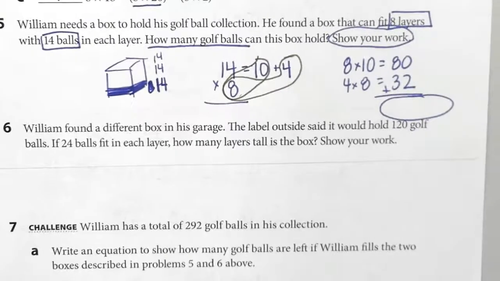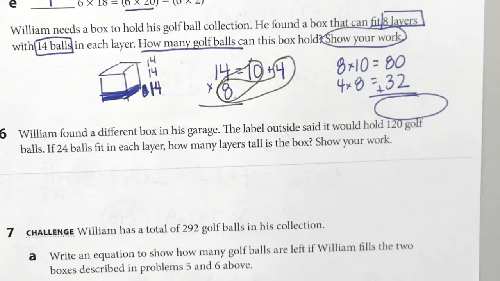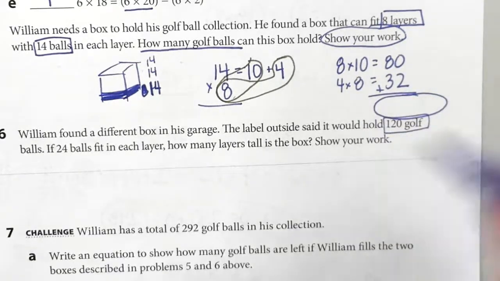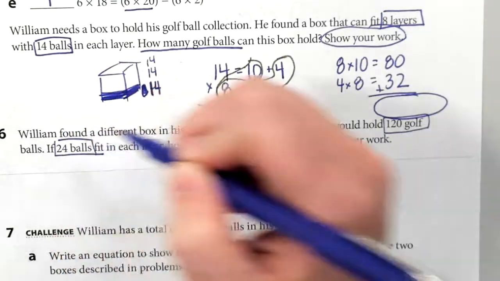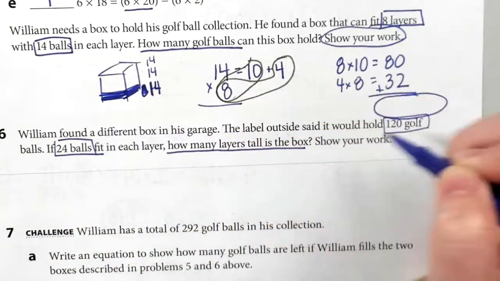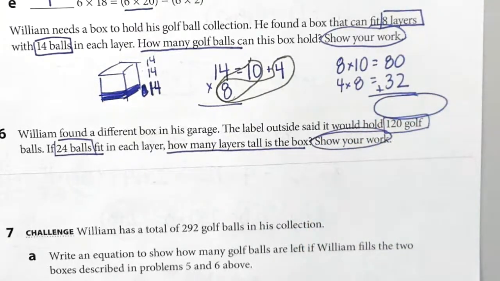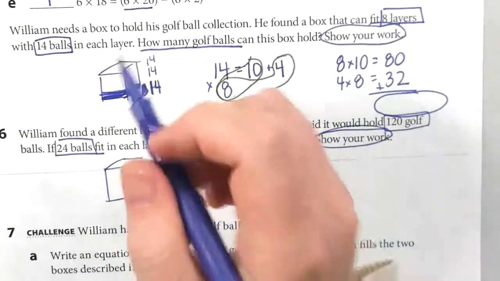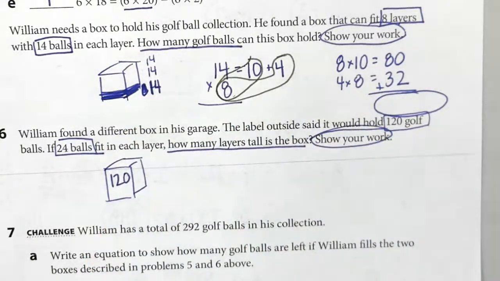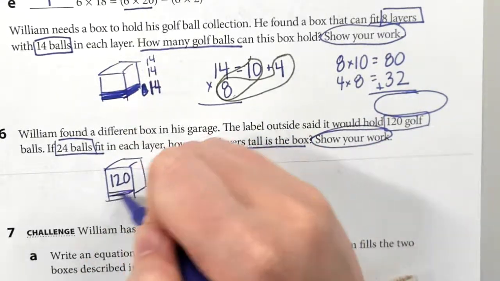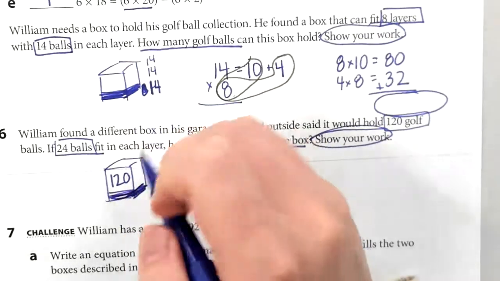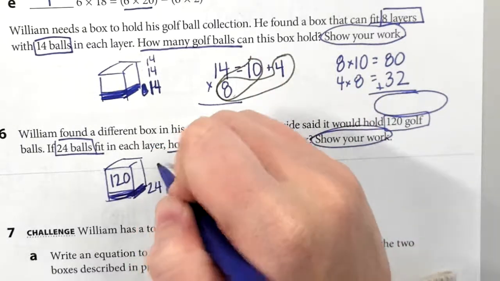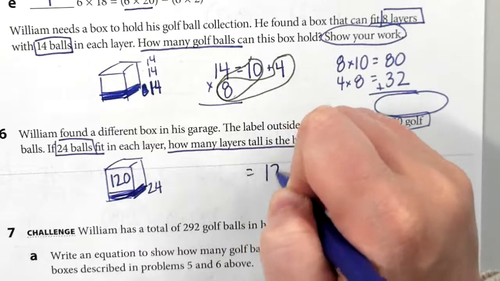And then let's go to number 6. William found a different box in his garage. The label outside says it would hold 120 golf balls. If 24 balls fit in each layer, how many layers tall is the box? Show your work. I'm going to circle that. So here's my box. They're saying on the inside there are 120 total golf balls. On each layer, there are 24 golf balls. So how many layers? How tall does it get in order to get to 120?